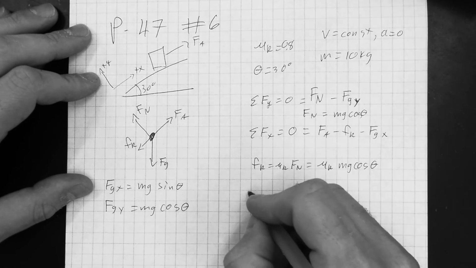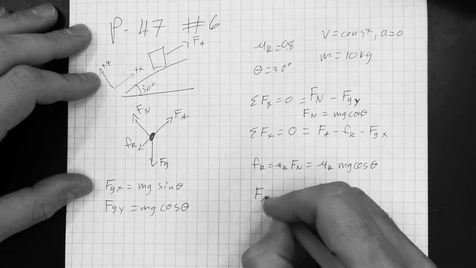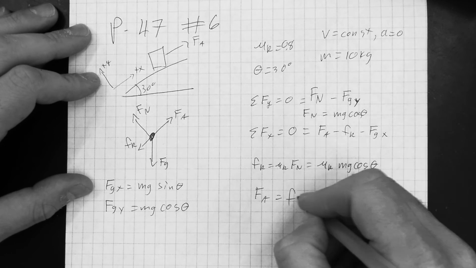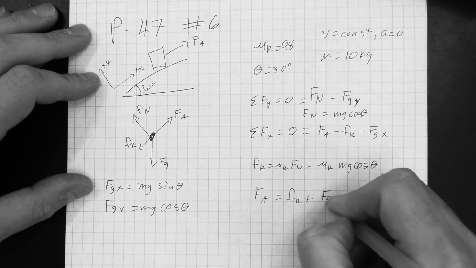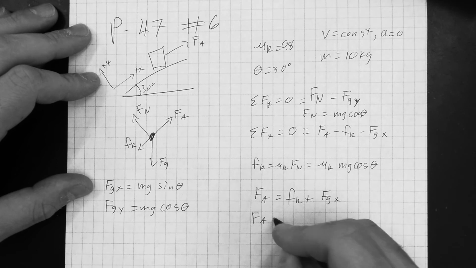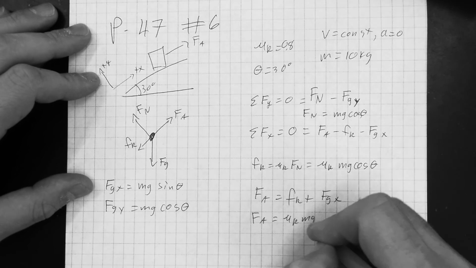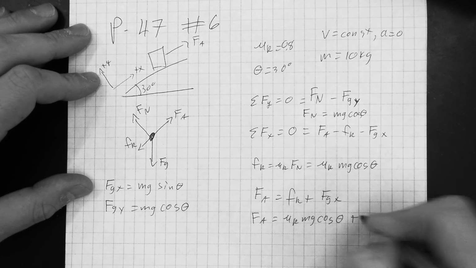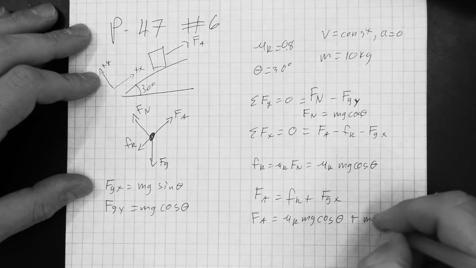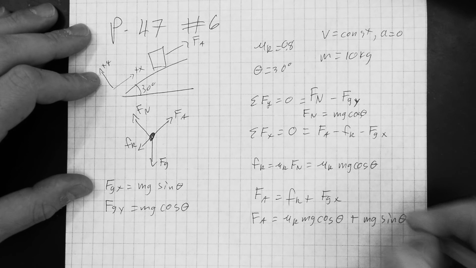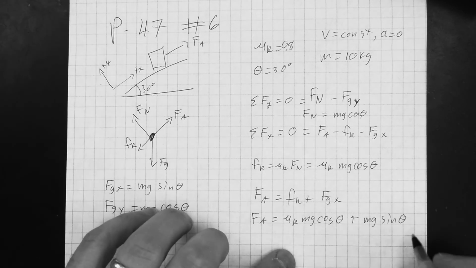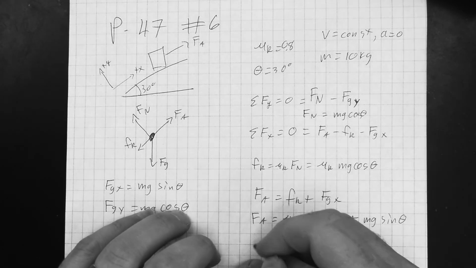We can now write out the applied force is equal to Fk plus Fgx. So the applied force must be equal to mu k mg cosine theta plus Fgx, which is mg sine theta. All of these are constants or known values.